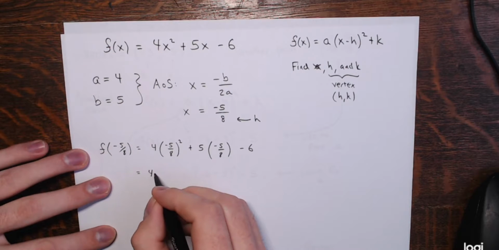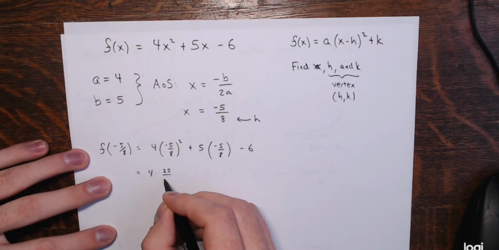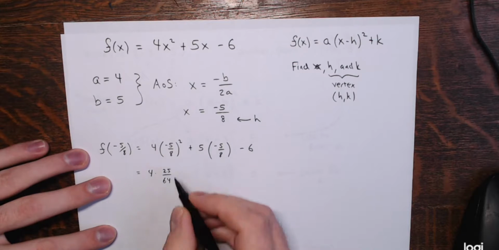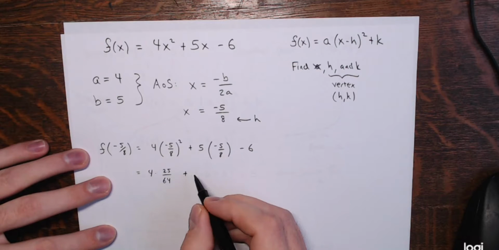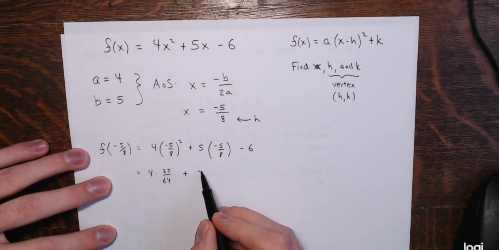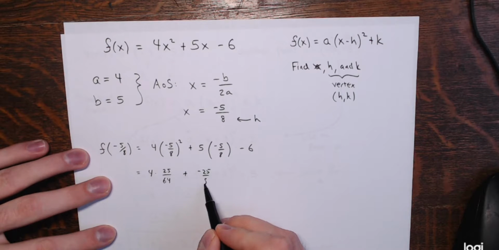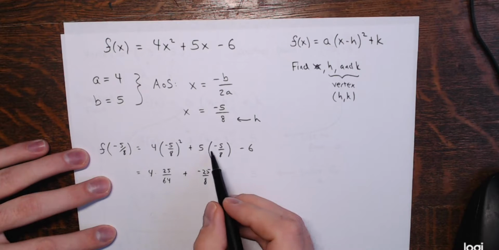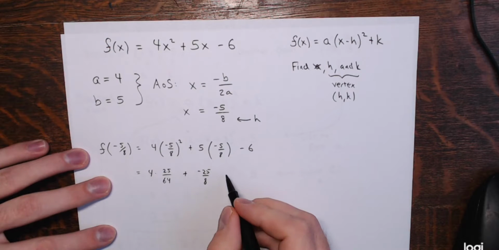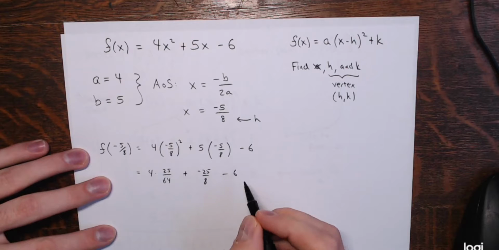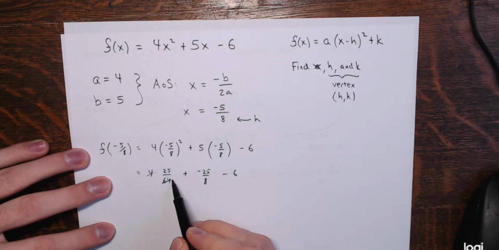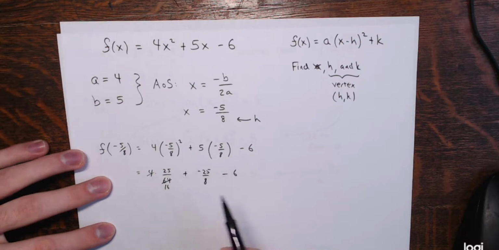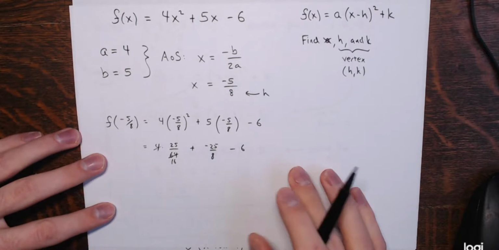Alright, so this is 4 times 25/64, when you square negative 5/8, plus negative 25/8. Multiply the numerators, and the denominator of 5 is 1. This is like 5 over 1 times negative 5 over 8. And then minus 6, and then 4 goes into 64 16 times. So this is really 25/16.